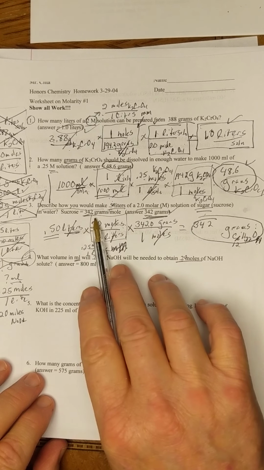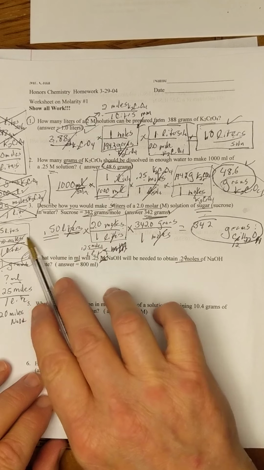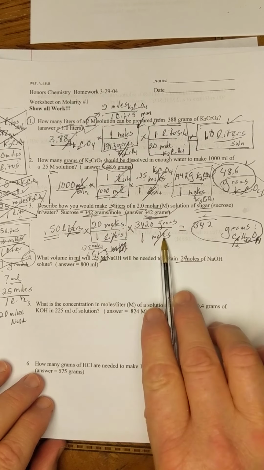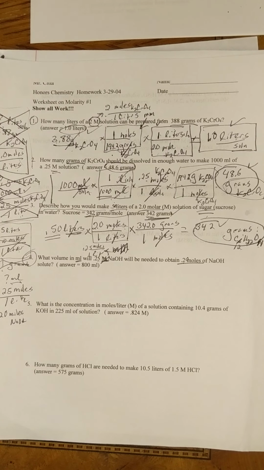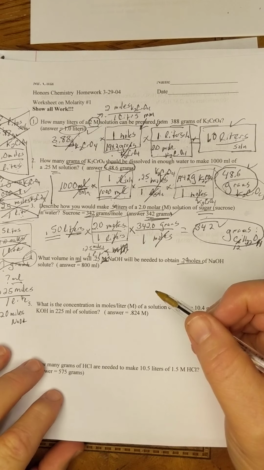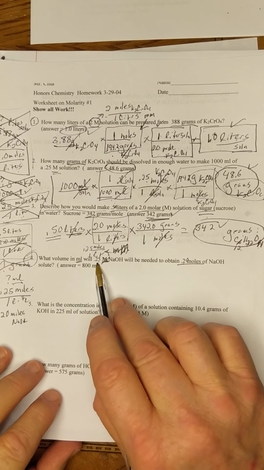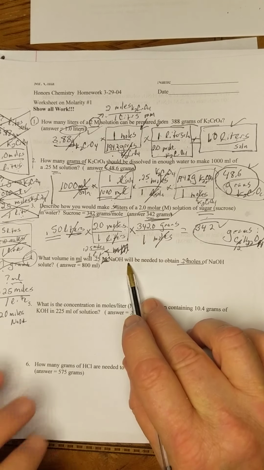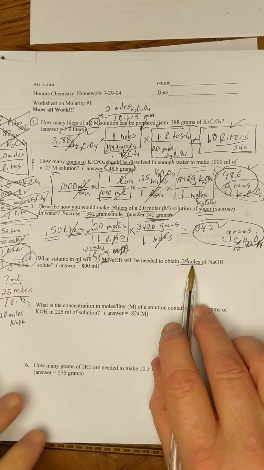Okay, we're going to convert the grams, starting with 5 liters, liters to moles, moles to grams, 342 grams. Just went over that because I wasn't sure where it shut off. All right. Number 4, what volume in milliliters will 0.25 molar sodium hydroxide solution be needed to obtain 0.20 moles?